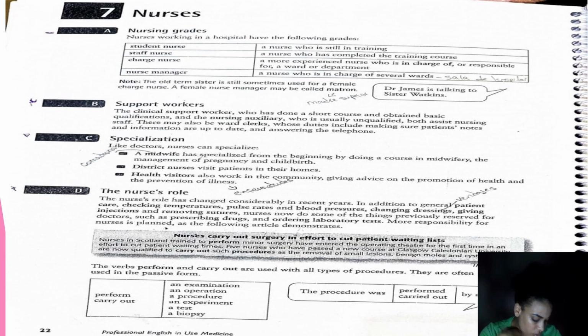Nurses carry out surgery in effort to cut patient waiting lists. Nurses in Scotland training to perform minor surgery have entered the operating theater for the first time in an effort to cut patient waiting times.